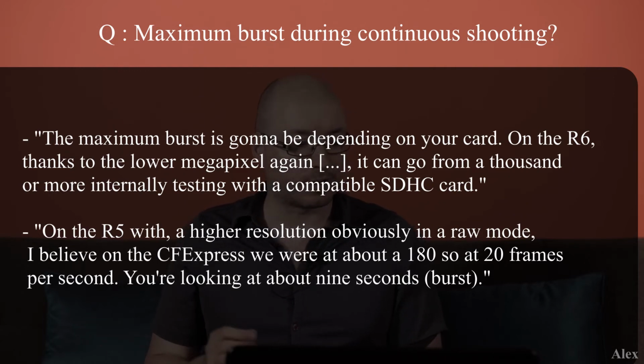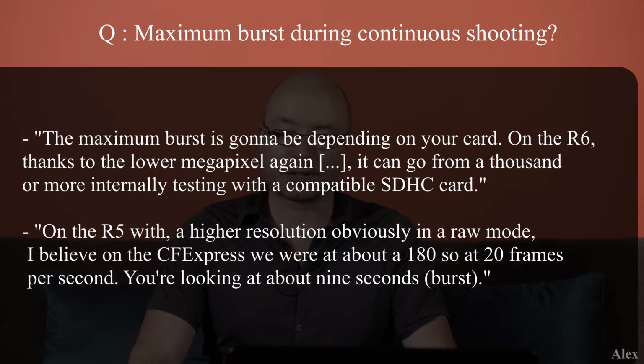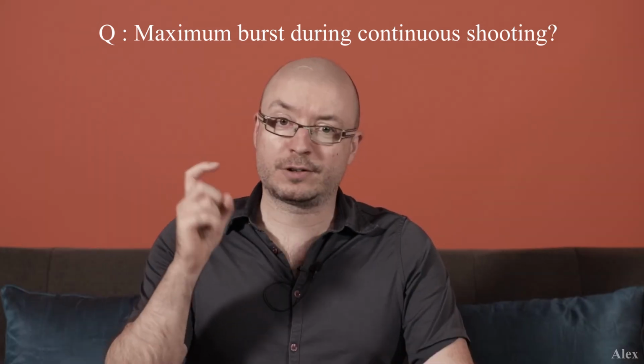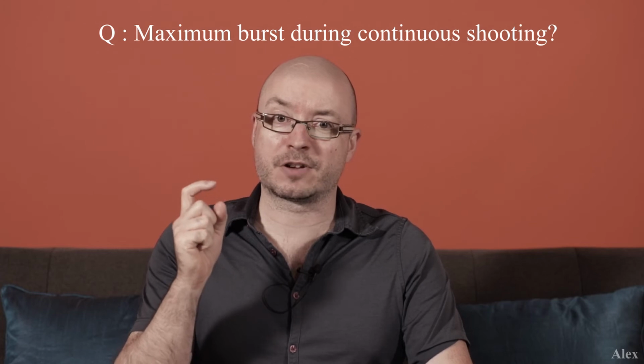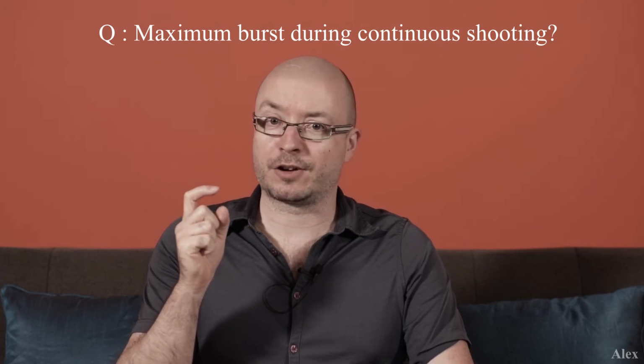On the R5 with a higher resolution, obviously, in RAW mode, I believe on the CFexpress we were about 180, so at 20 frames per second, you're looking at about a 9-second burst. If you leave your finger on that button for 9 seconds, you might have another problem.